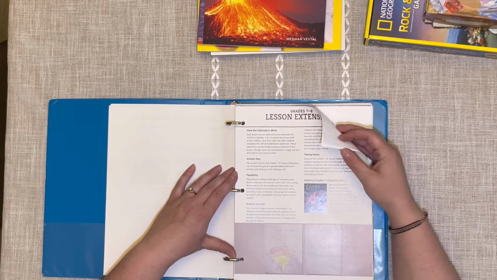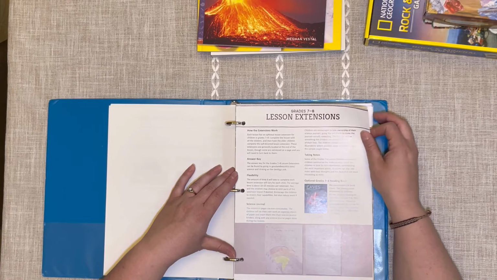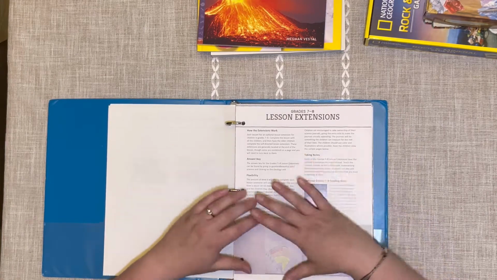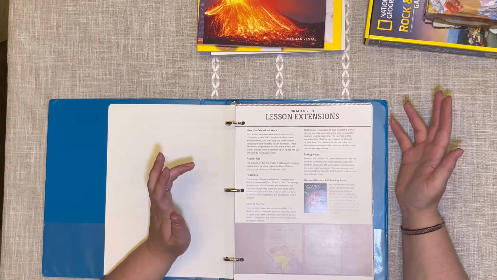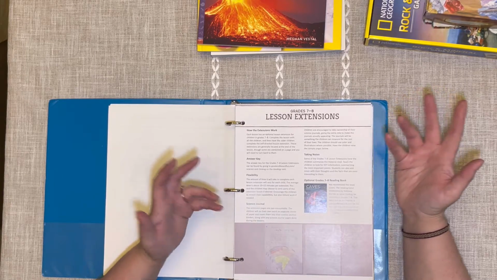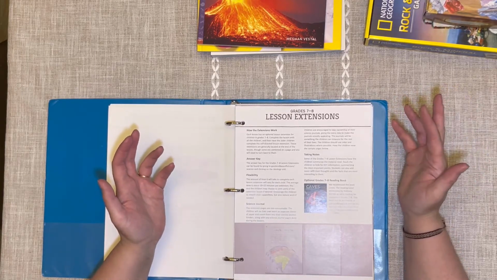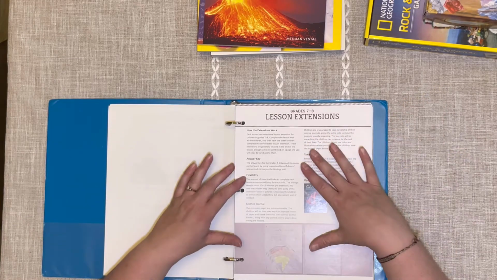It says the amount of time it will take to complete each lesson extension will vary for each child. The average time is about 10 to 15 minutes. So we find that each lesson takes anywhere from an hour to maybe a little bit longer for us, but this is our main lesson time.